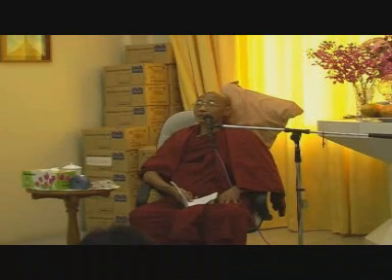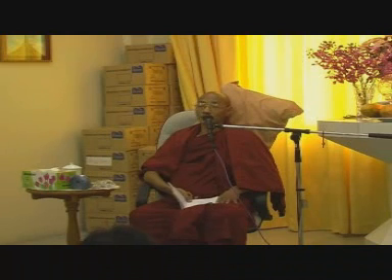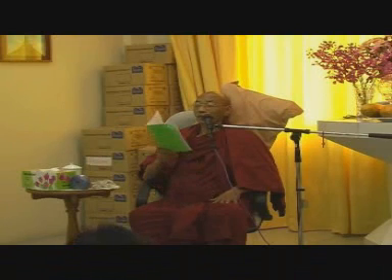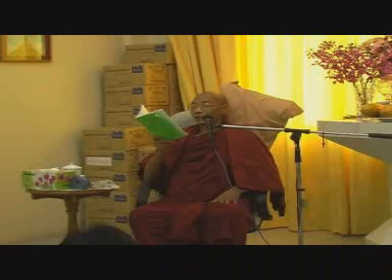To know the Pali terms is more important, because the translation sometimes does not convey the correct meaning. Therefore, we must note even the Pali terms together. Pathavi, the element of extension.